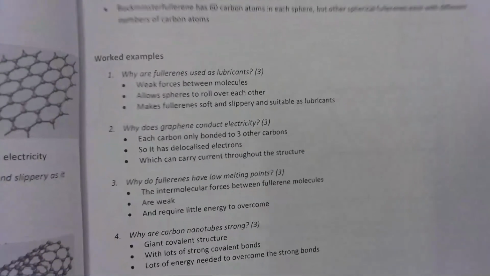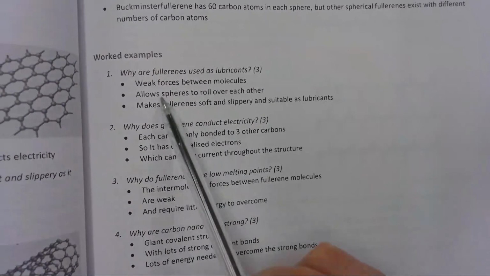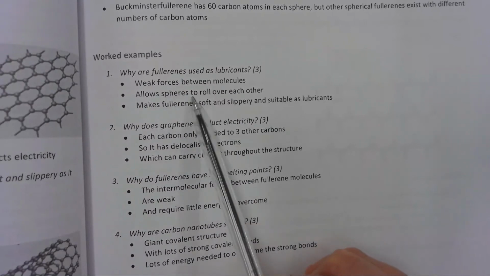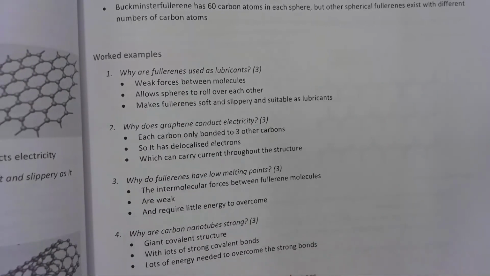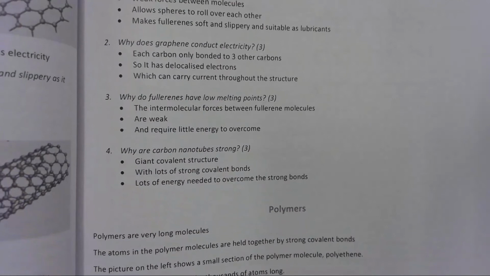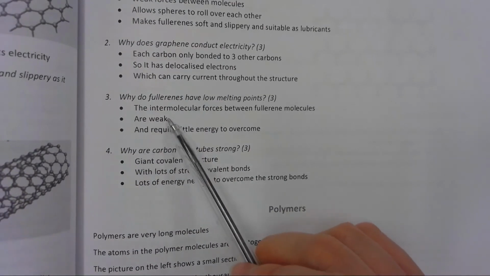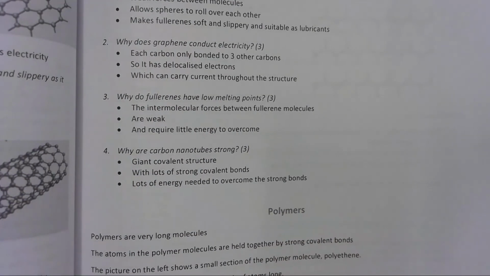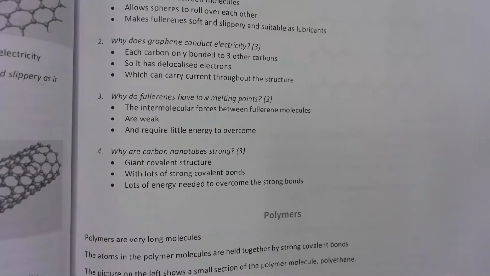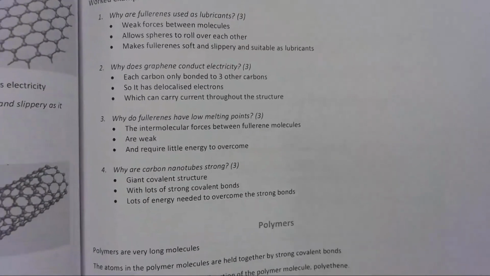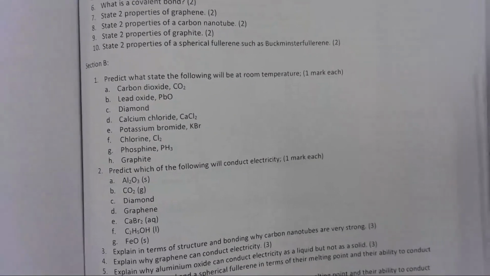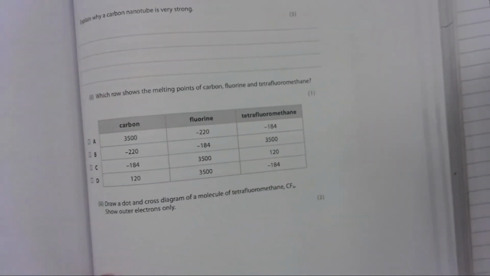So, why are fullerenes used as lubricants? Weak forces, the spheres can roll over each other, it makes them soft and slippery. Why do fullerenes have low melting points? Weak intermolecular forces require little energy to overcome. There are lots of practice questions in your booklets on this. I'll just do one exam question with you.